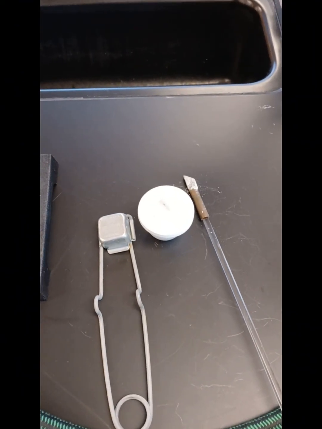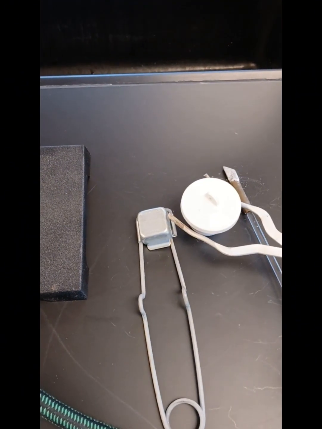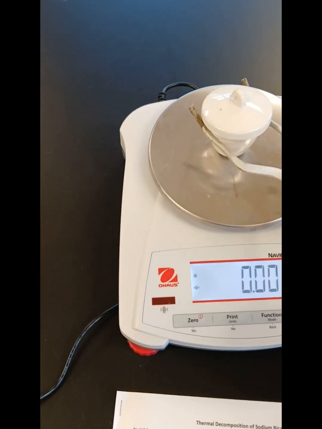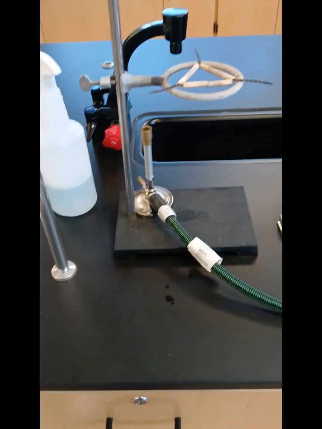After the crucible has cooled, weigh it one last time. Make sure to clean your station in the lab and put everything away.